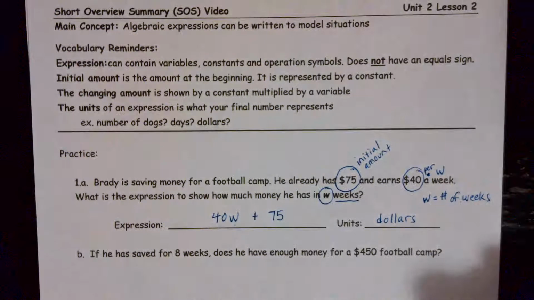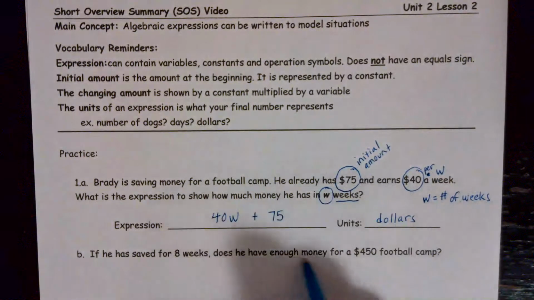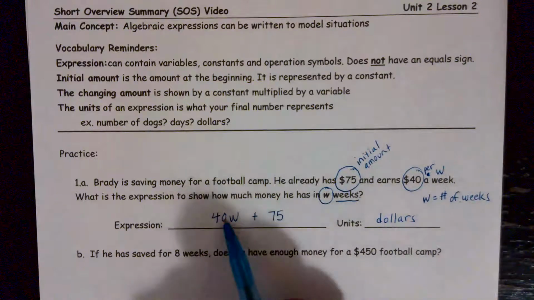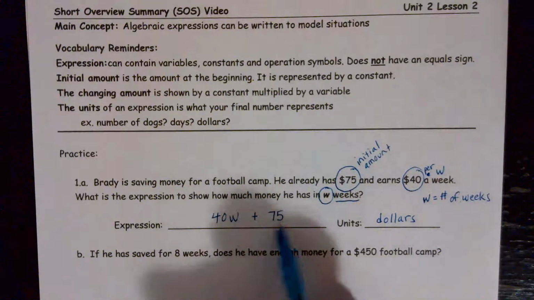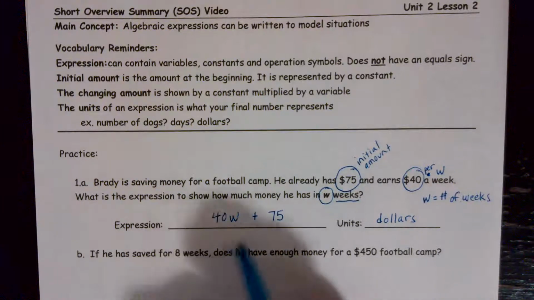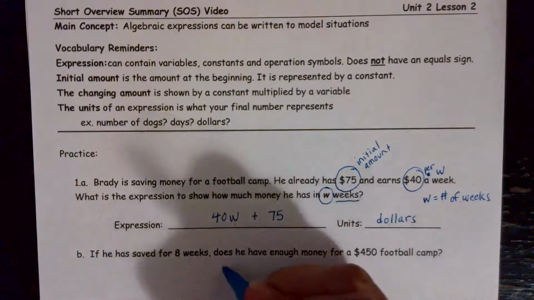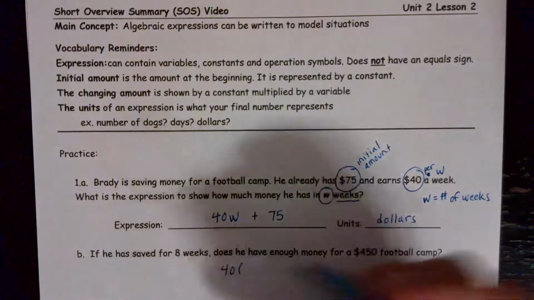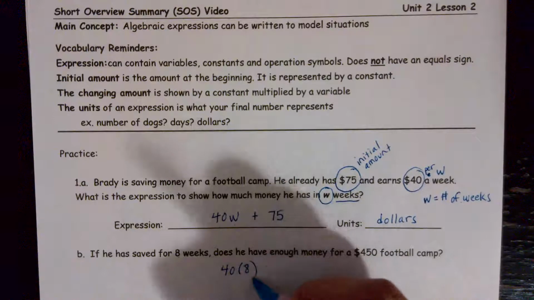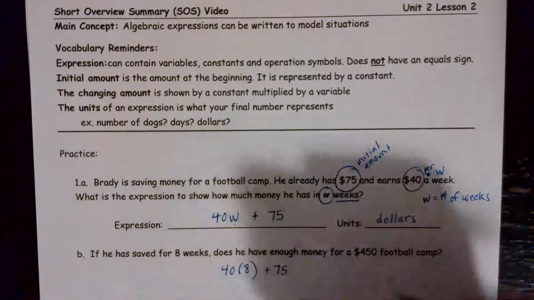So now if Brady saves for 8 weeks, does he have enough money for a $450 football camp? Well, let's use the expression above and the amount of weeks, 8 weeks, to see how much money he would have. So we say 40 times 8, our W value is 8, plus 75.